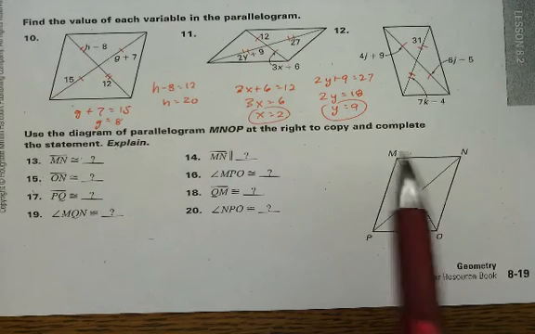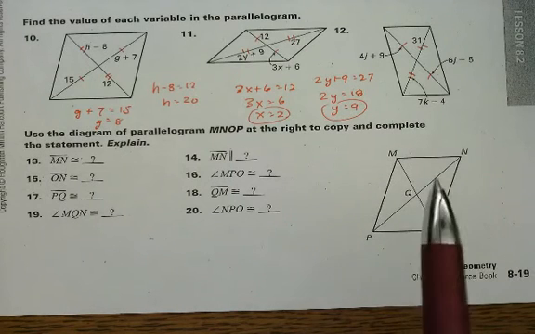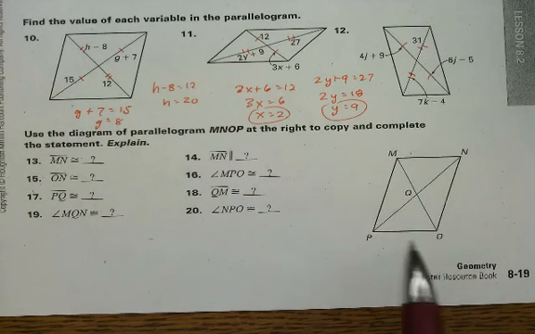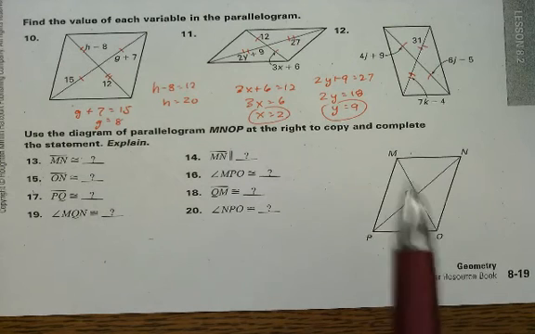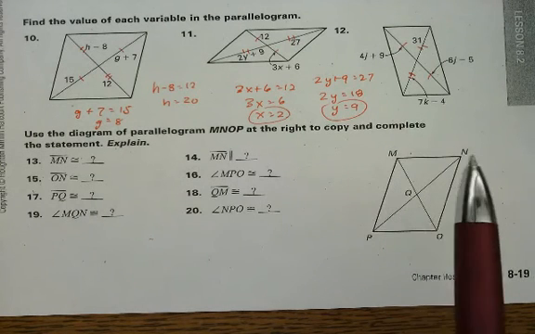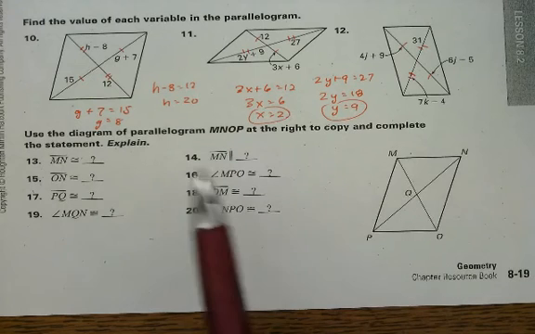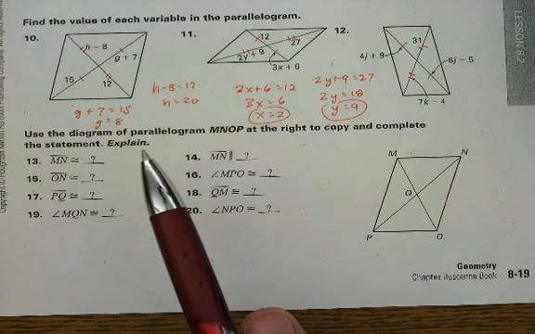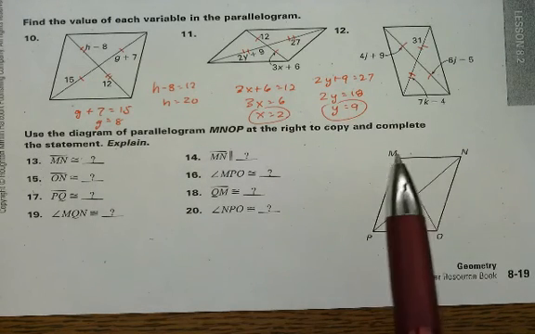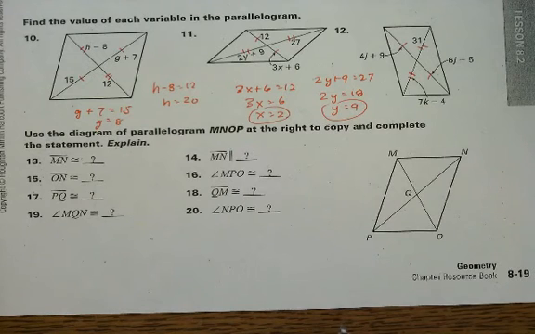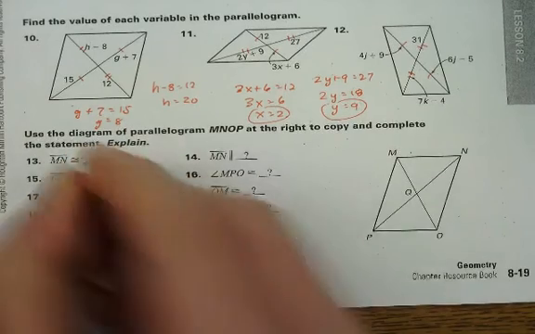Let's use this diagram. This is parallelogram MNOP. Notice how they're using 4 letters and they're naming that quadrilateral correctly. They're starting at any vertex they want and they're going around the shape. So let's figure out the things that we know. What is segment MN congruent to in this parallelogram? Segment MN would be congruent to segment PO.